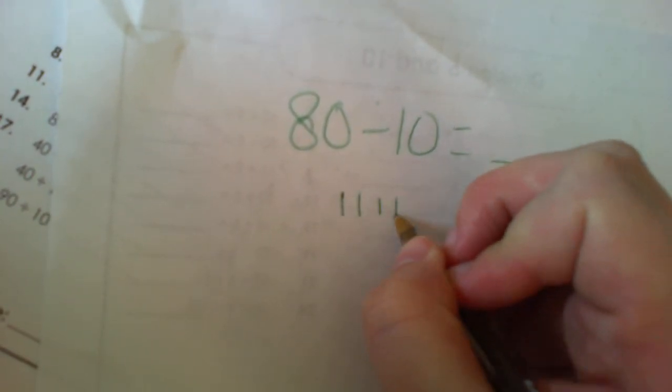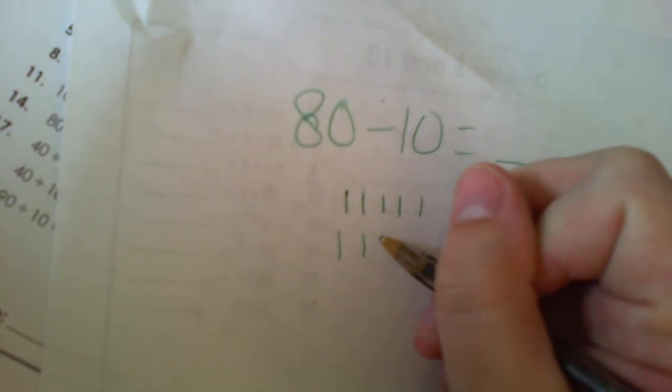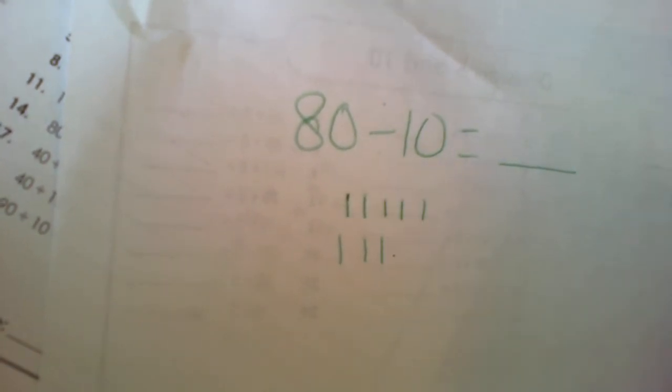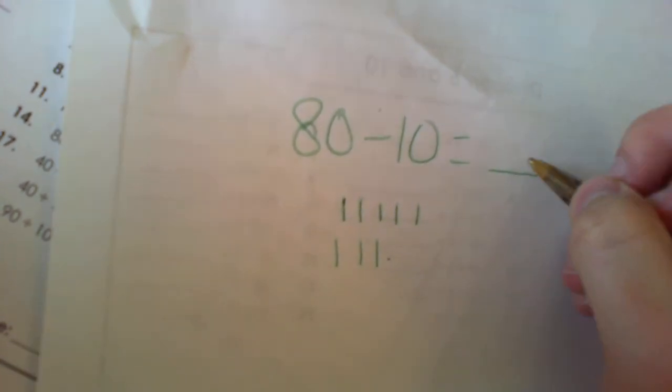Let's do one more, and then I'll let you try on your own. Let's do 80 divided by 10. 10, 20, 30, 40, 50, 60, 70, 80. Count those up. 1, 2, 3, 4, 5, 6, 7, 8. So 80 divided by 10 is 8. This is the same thing as saying 8 times 10. 10, 20, 30, 40, 50, 60, 70, 80. Go ahead and try some work on your own now.